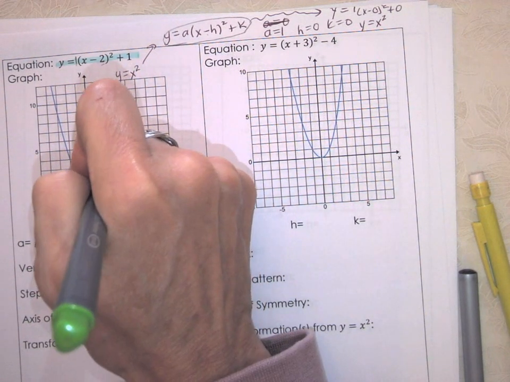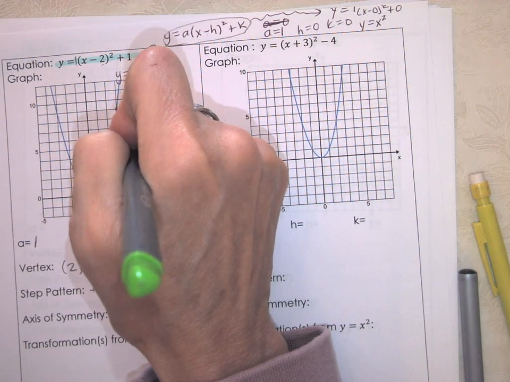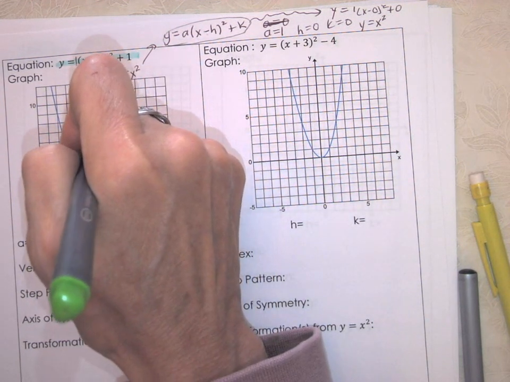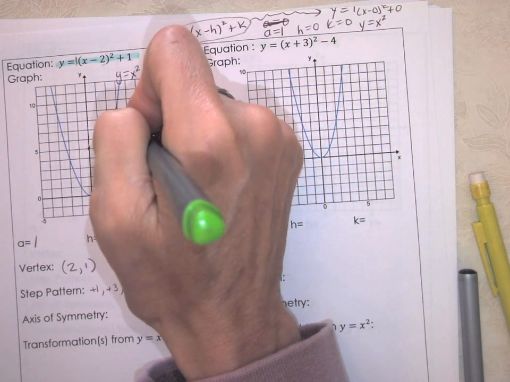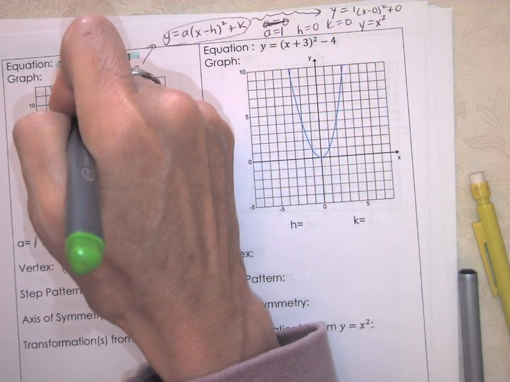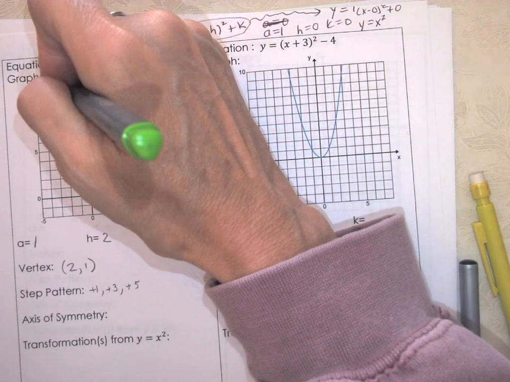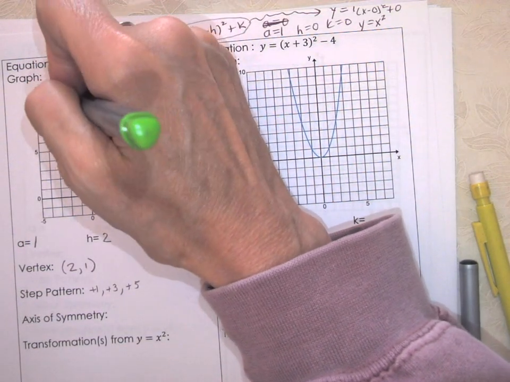Then from here, over 1, up 3 on both sides. And then over 1, up 5 on both sides. And then practice drawing in our, oops, I think I put this one in the wrong spot.